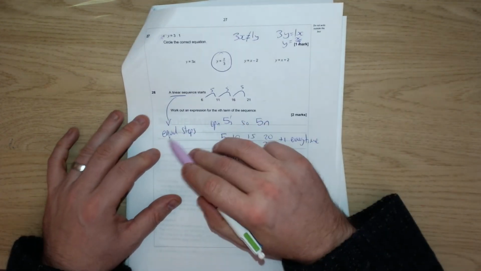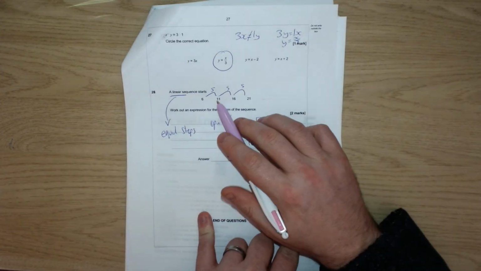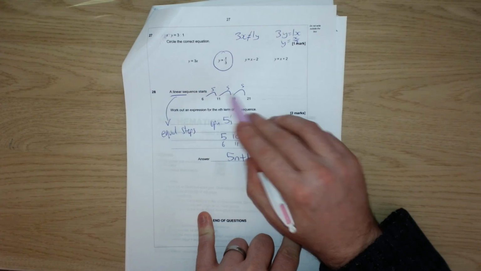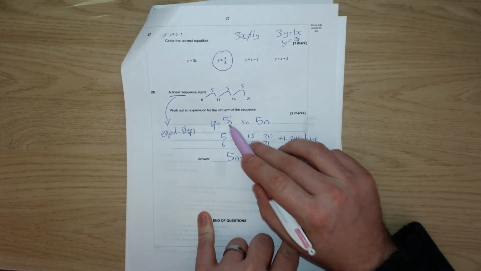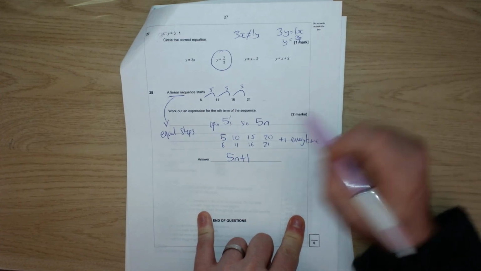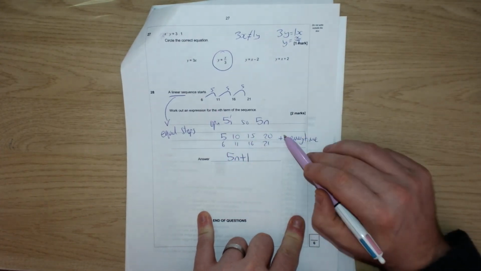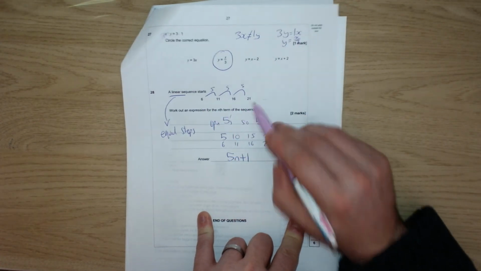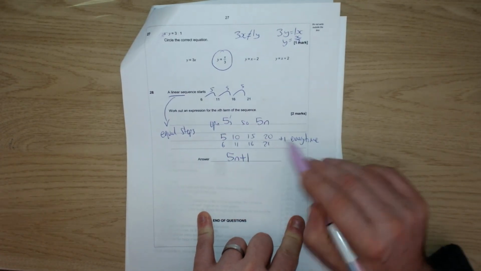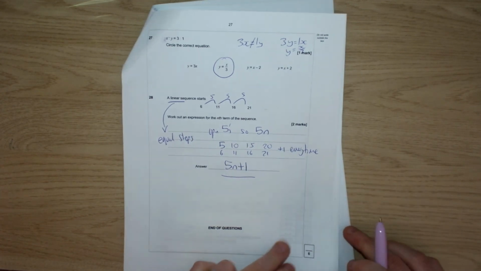Linear sequence just means equal steps. So these are going up in 5s because 6 to 11, 11 to 16, etc. Because it's up in 5s, it's 5n. 5n is just a way of expressing your 5 times table. So 5, 10, 15, 20. To get from my 5 times table to 6, 11, 16, 21, I have to add 1 on every time. So my sequence is just going to be 5n add 1.